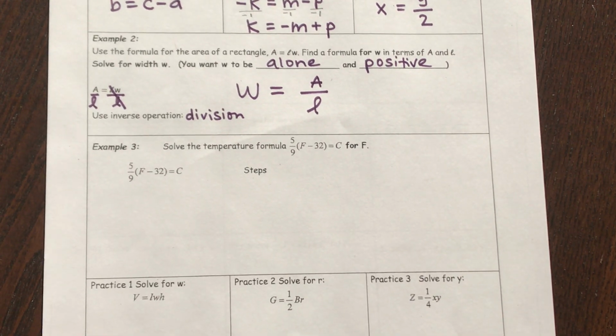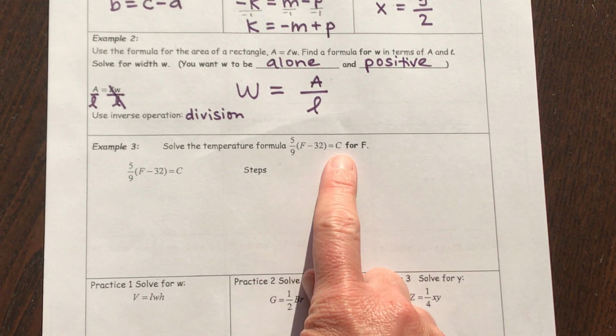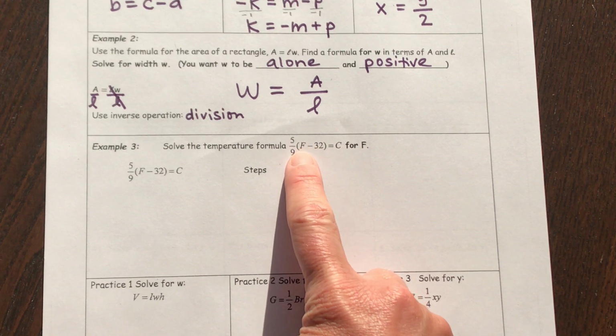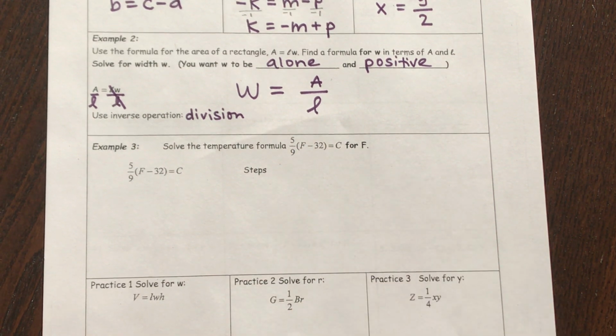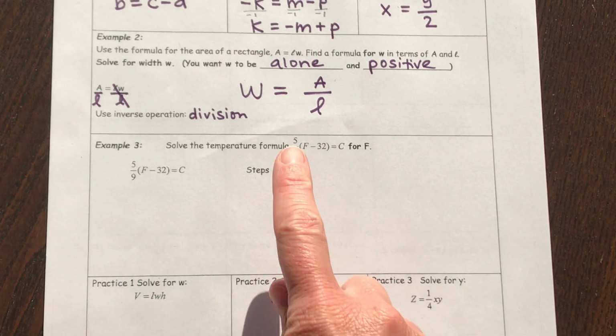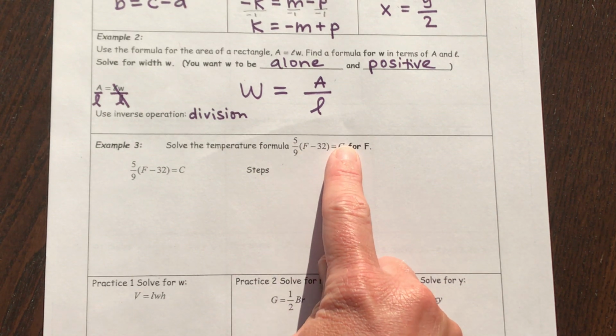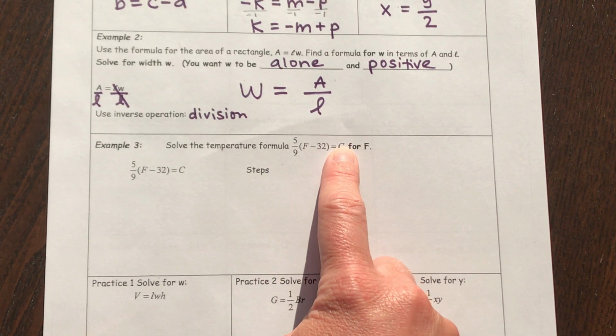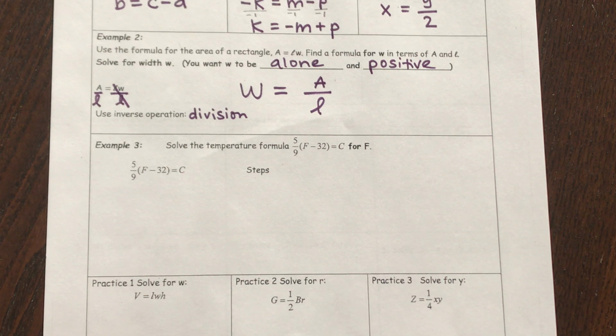In the third example, we use probably one of the hardest ones you could have, which would be converting from Celsius to Fahrenheit. So different places in the world just measure temperatures differently. So F for Fahrenheit and C for Celsius, for that way of measuring the degree. Now, take a look.